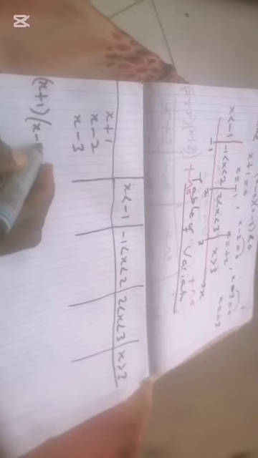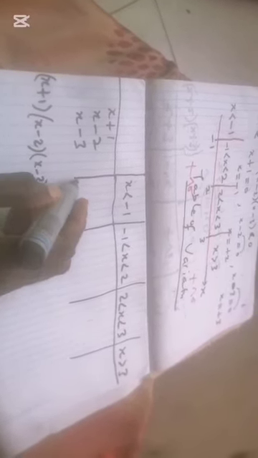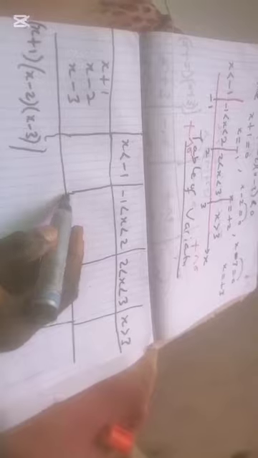So I'm going to have x plus 1 times what? X minus 2 times what? X minus 3. So I have to multiply the 3 of them. Do you understand? So the answer will be at the bottom here. Do you understand what I'm doing? Okay.